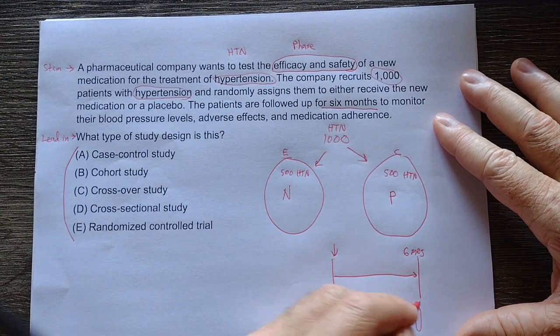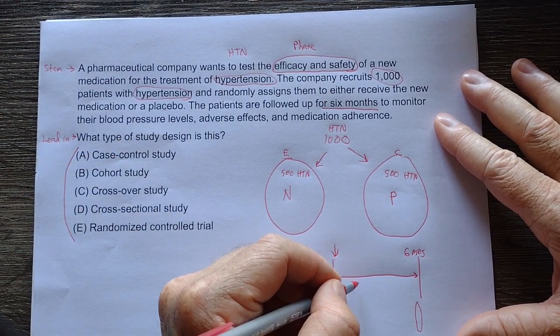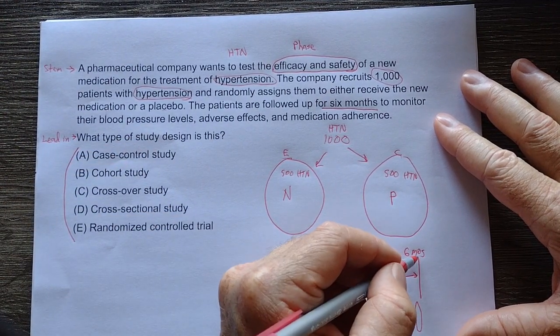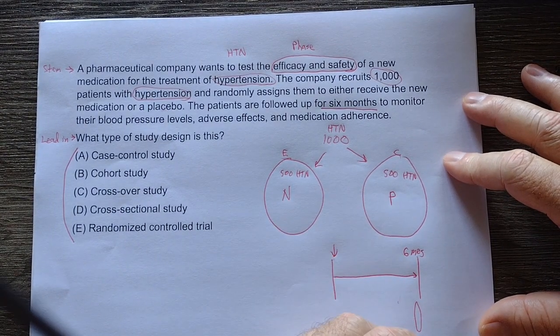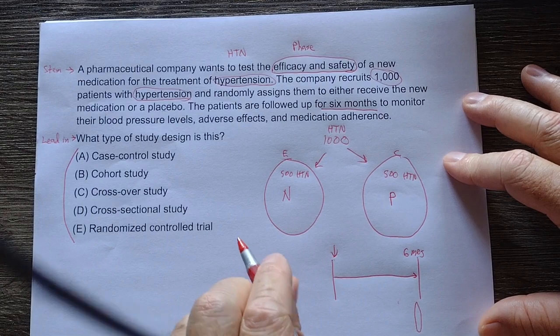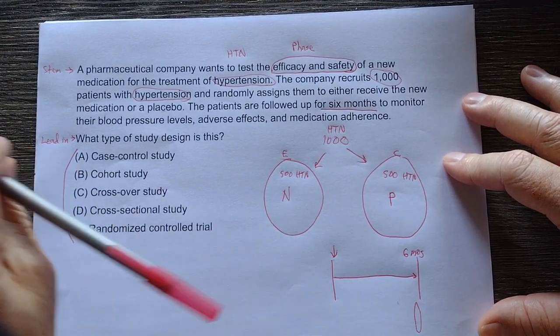we are now going to collect our data to monitor their blood pressure levels. So we might actually collect data several times, but we're going to stop at 6 months, and then we're going to compare over time, and we're going to look at their blood pressure. So the hope is that their blood pressures go down with the new medication.